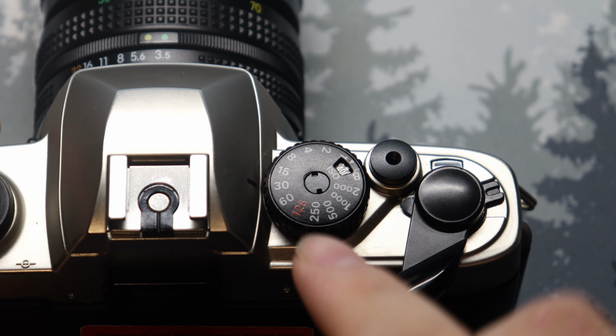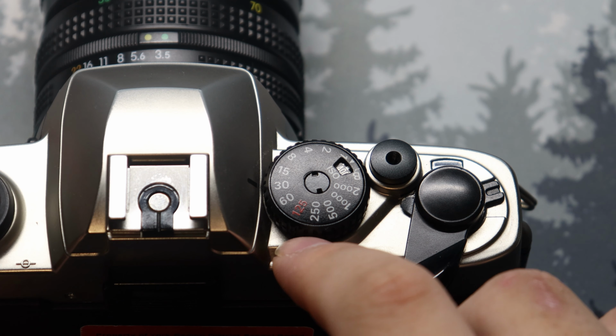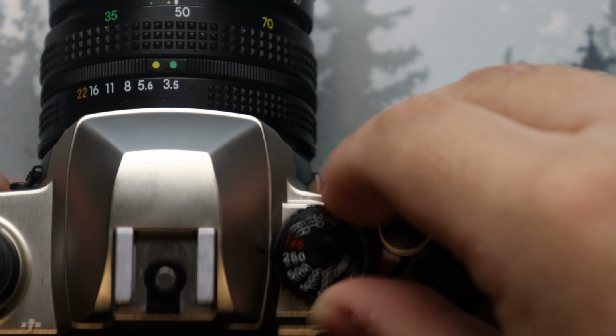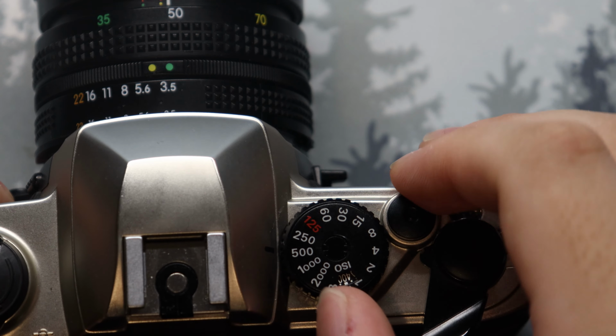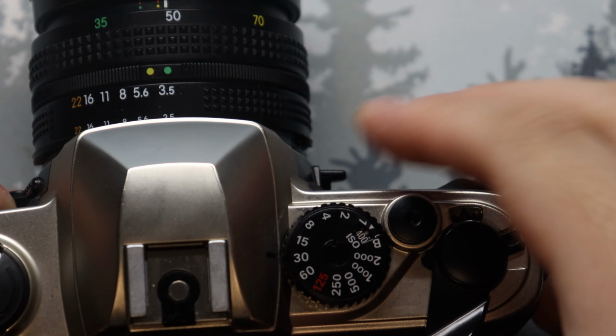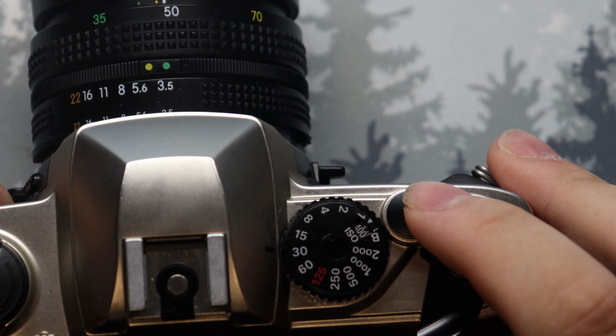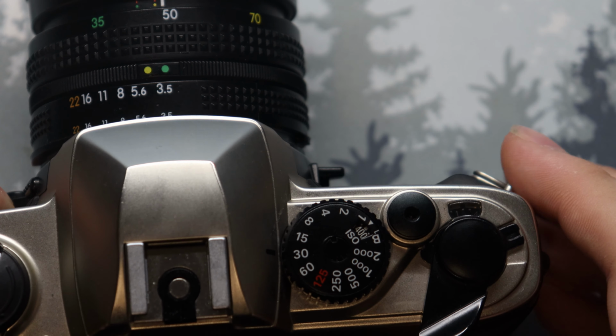This is the shutter speed dial. It controls how long your shutter stays open. Faster speeds, like 1/500, freeze motion, however, allowing less light to pass through. Slower ones, like 1/30, let more light in but can cause blur.